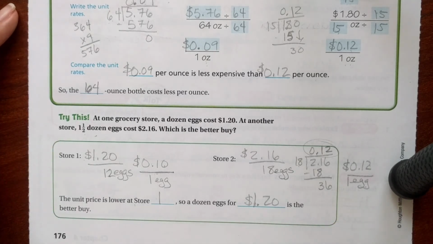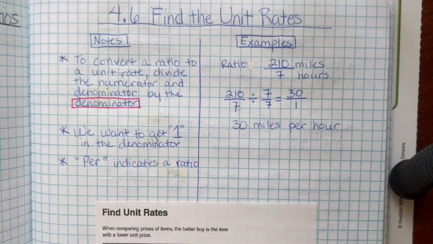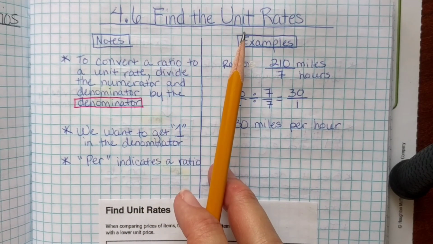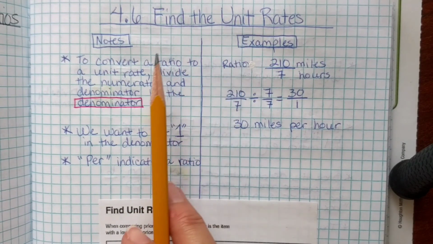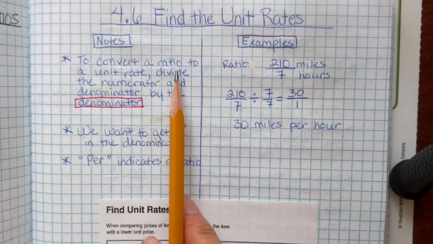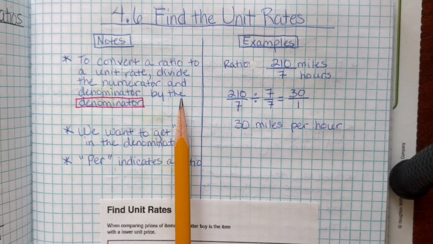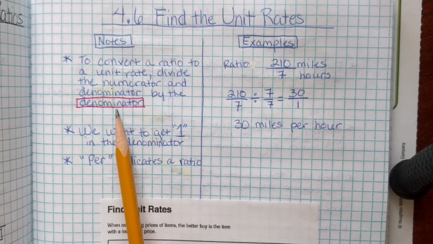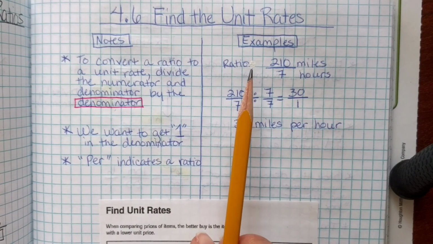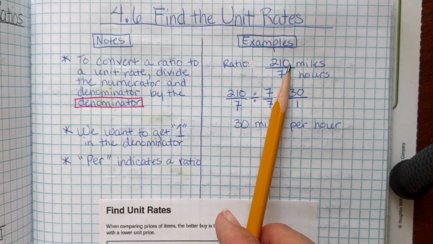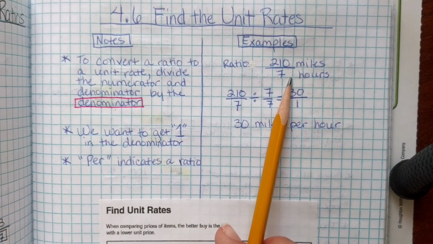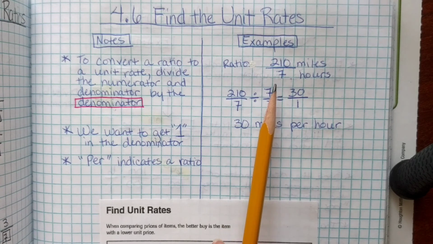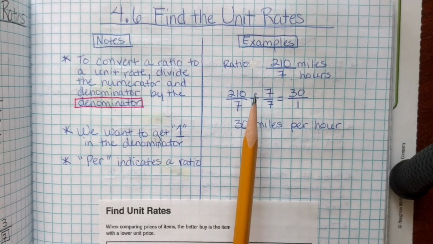All right, let's take a look at our notes. Okay, find the unit rates. Notes. To convert a ratio to a unit rate, divide the numerator and the denominator by the denominator. So here's our ratio, 210 miles in 7 hours. That's how fast those hummingbirds were flying.